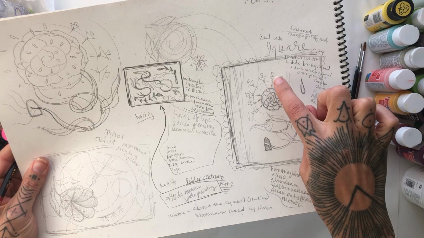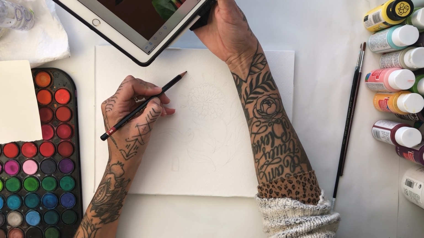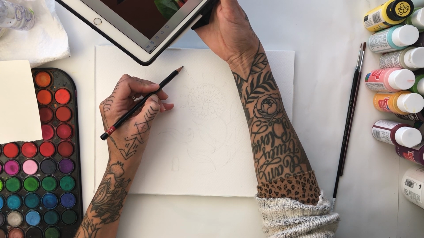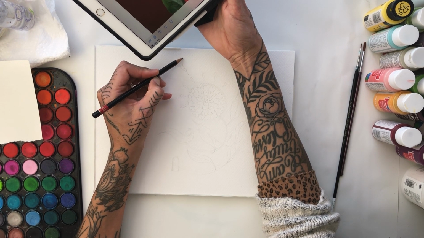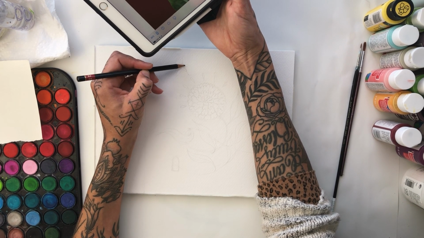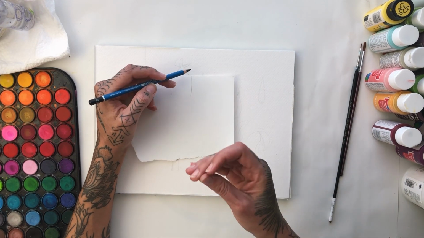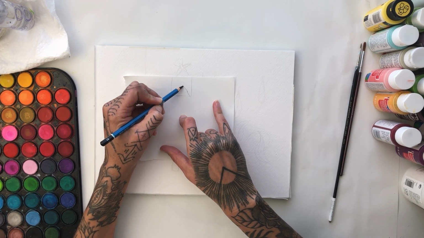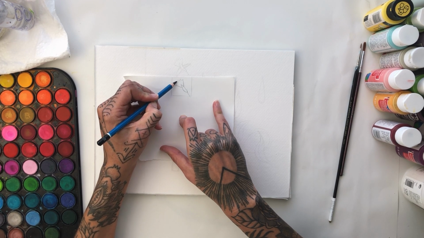So now I'm flexing a little bit of that pattern making with the repetition of this hummingbird. I'm referencing an image that I found on Pinterest and simplifying it into the shape of the hummingbird. And then I want to repeat that hummingbird. So I am going to copy it onto another piece of paper so that I can actually use it to trace the same shape over and over again.